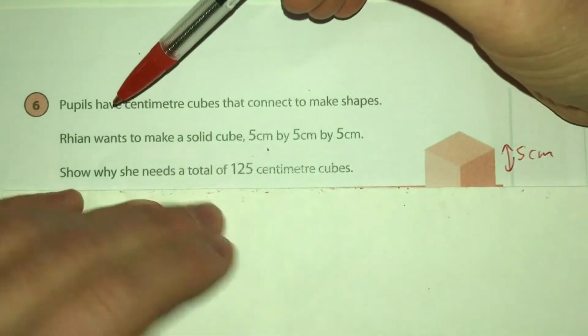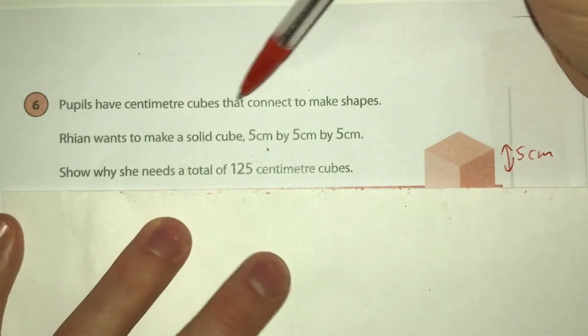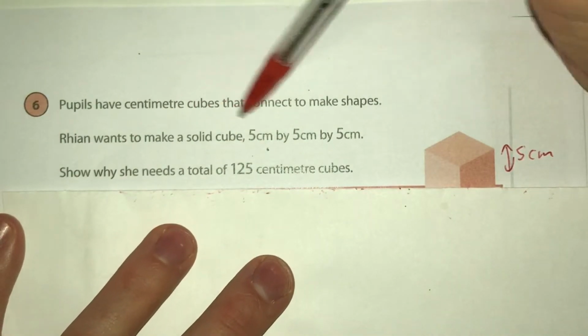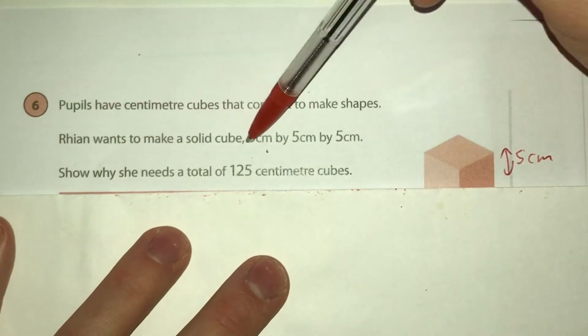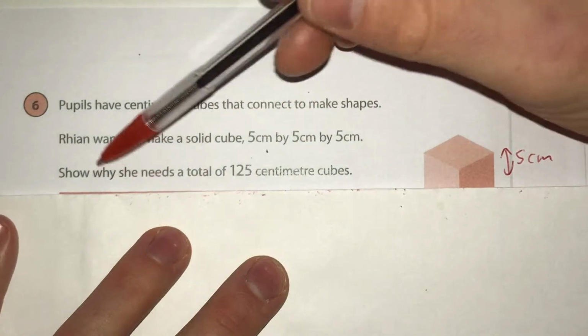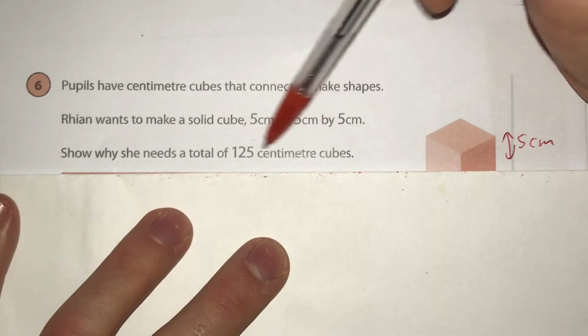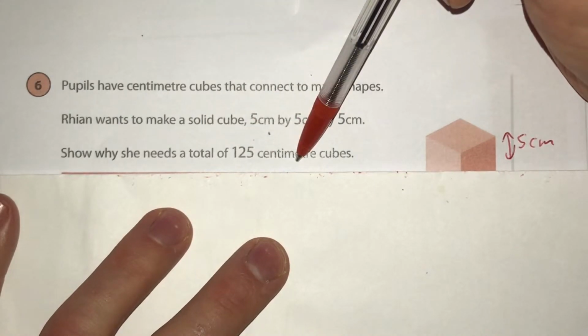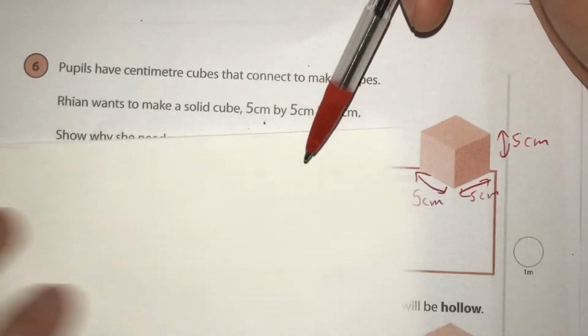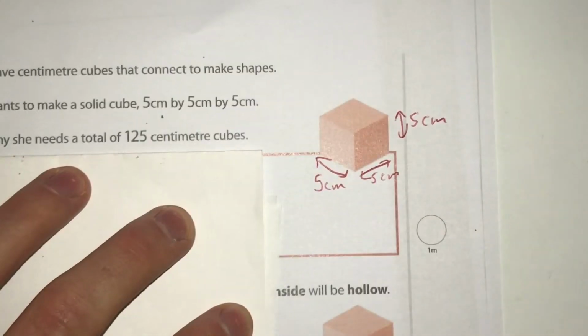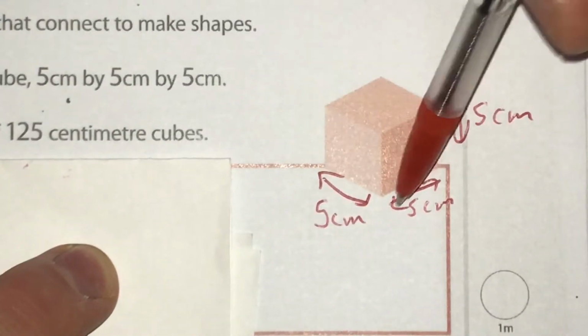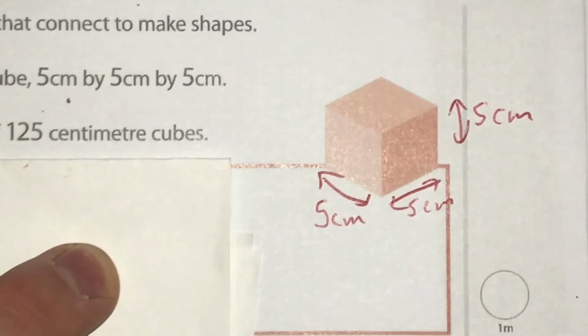Okay, last page. Pupils have centimetre cubes. So because they're centimetre cubes, you know every length has to be the same. Rian wants to make a solid cube, 5 by 5 by 5. Show why she needs a total of 125 centimetre cubes. So that means you would need, let's have a look at my diagram first. If it's 5 by 5 by 5, why is this going to be 125?